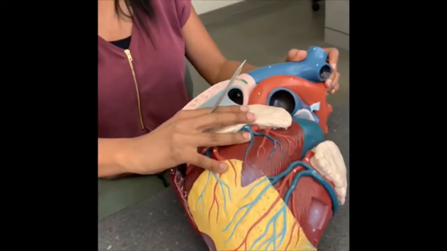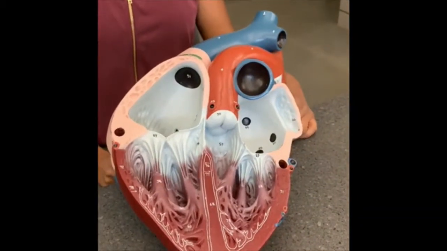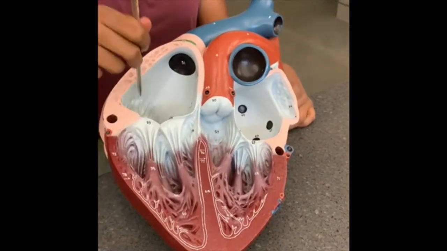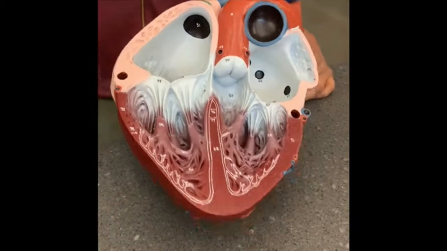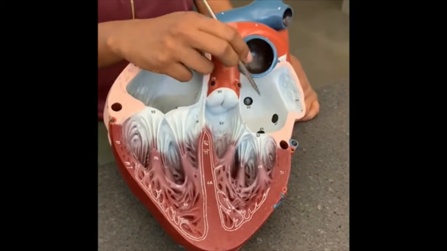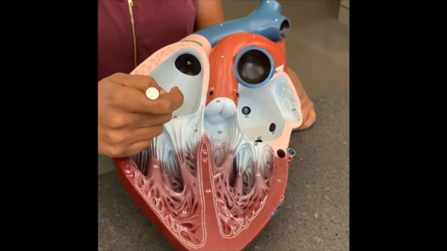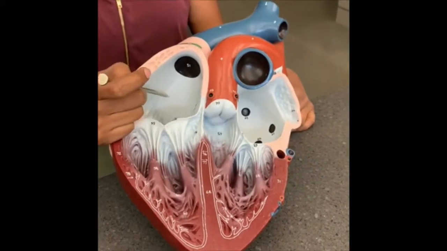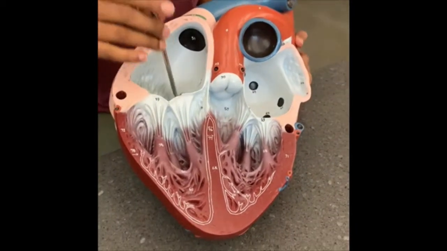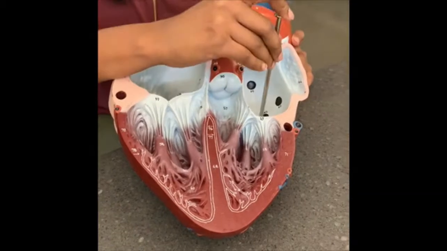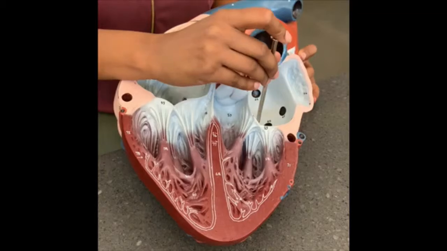Now, let's open the heart up. The heart is 4-chambered. The right side of the heart gets deoxygenated blood, versus the left side of the heart, which always has oxygenated blood. The 2 upper chambers are called atria. So that's how you know the atrial natriuretic peptide, right? So this is the right atrium. What would this be? Left atrium. Right atrium, left atrium.